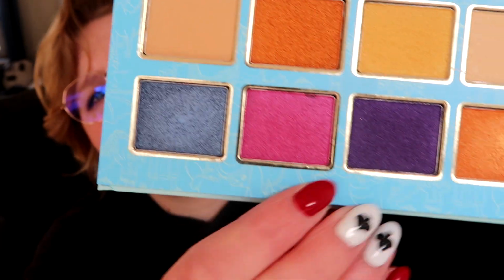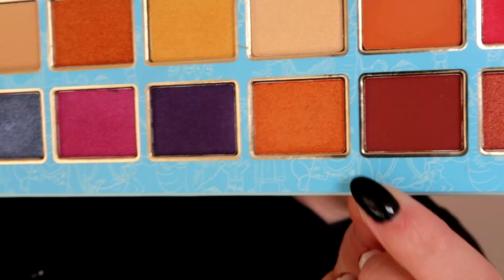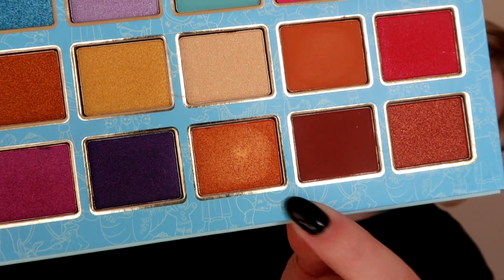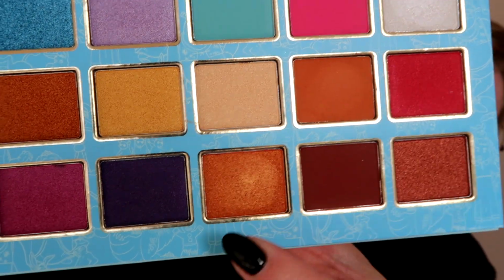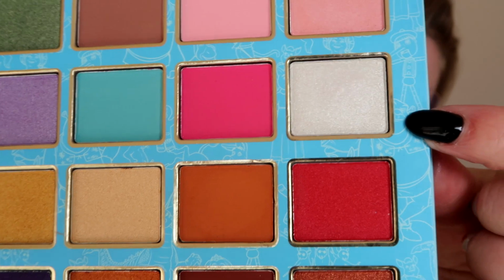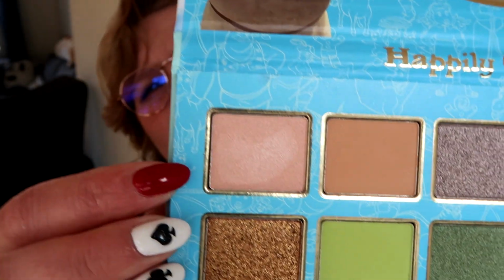Then we rolled 28. Let's switch sides. 28 is here. It's like a copper shimmer. So that goes well with this one. And then we had number 18. That is here. Your standard white shimmer. And number 1 is right here.